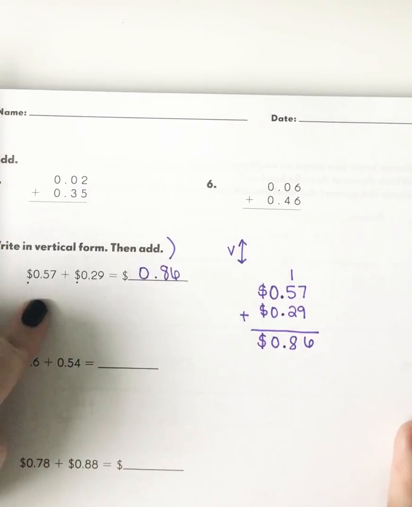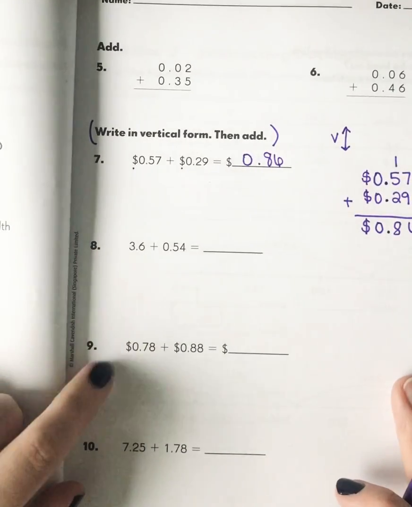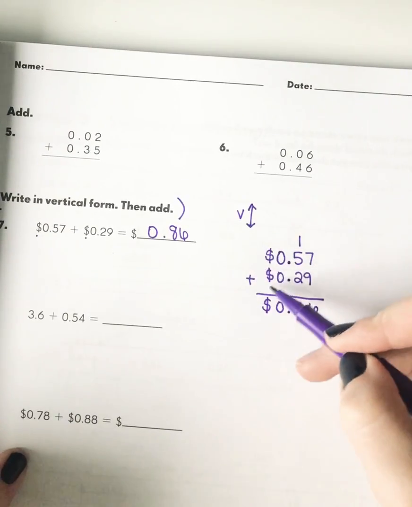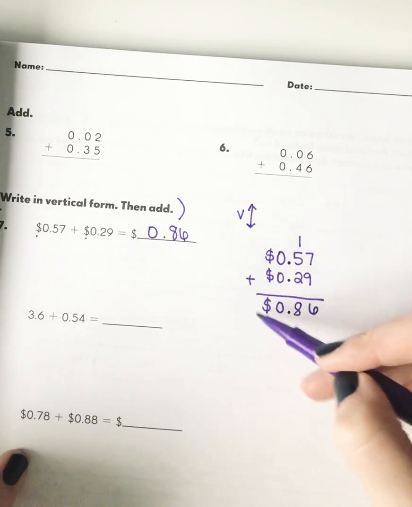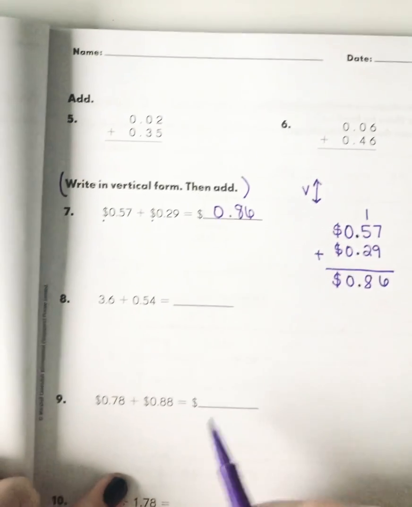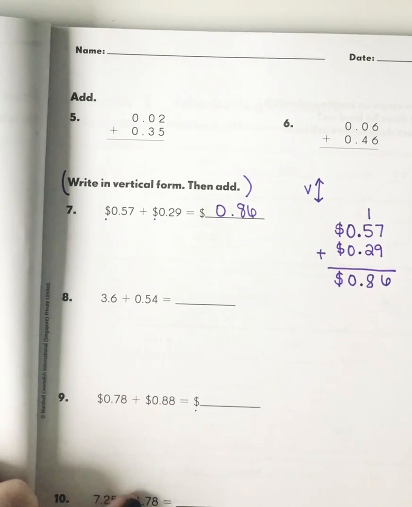Okay, you're going to see a dollar sign again on problem number 9. So remember to add the dollar sign in whenever you are vertically aligning your numbers, and also make sure that, well, it's already there for you, so you don't need to rewrite it again.